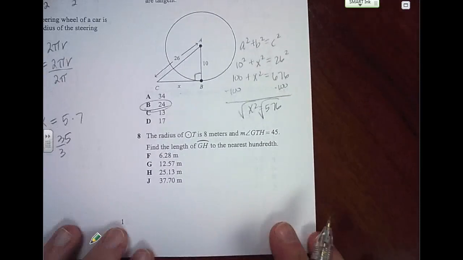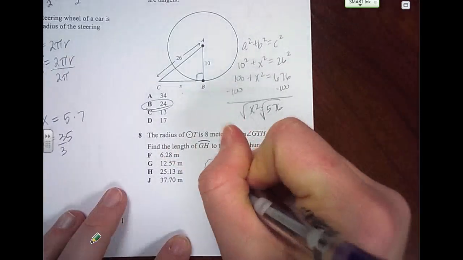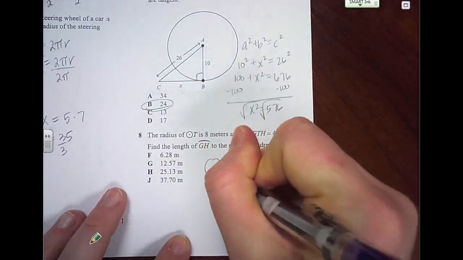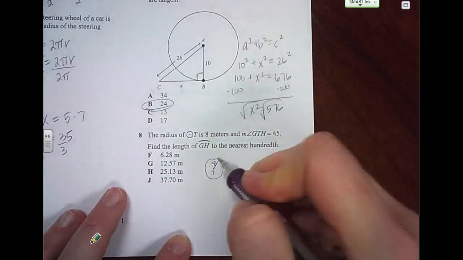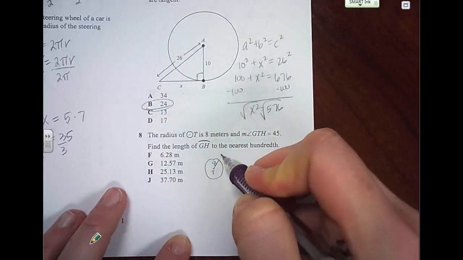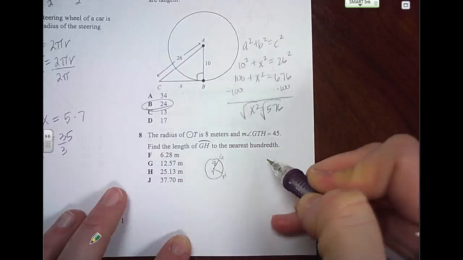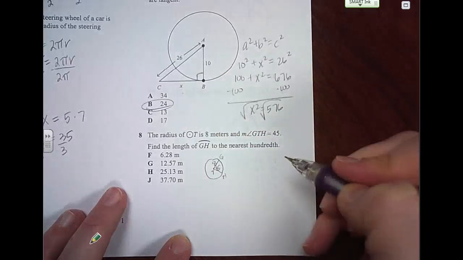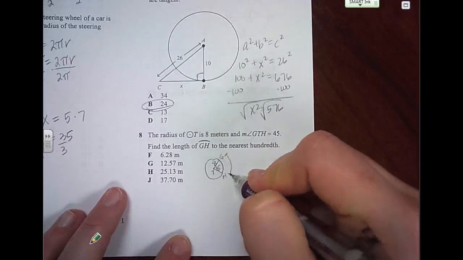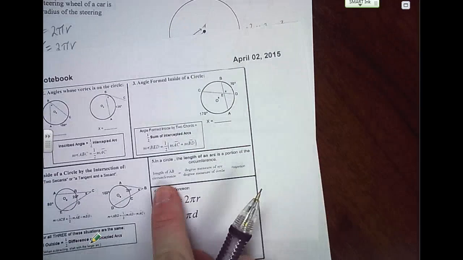Number 8. The radius of circle T is 8 meters. So let's draw a little circle here. There's circle T. The radius is 8, and angle GTH is 45. That's the measure of the angle, so this is 45 on the inside. They want us to find the length of GH. So this is this proportion one right here. The length of the arc, that's what we're going to try and find.